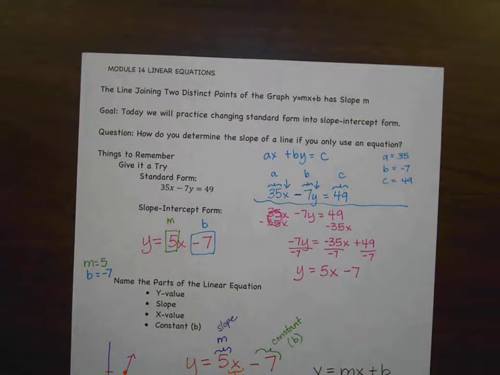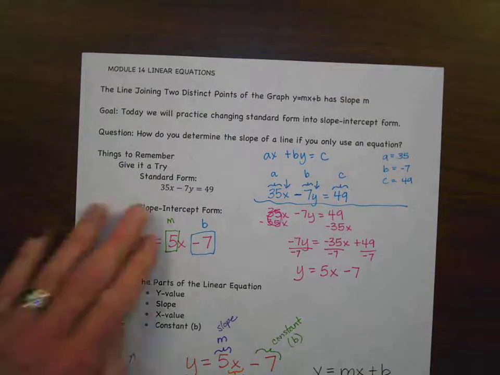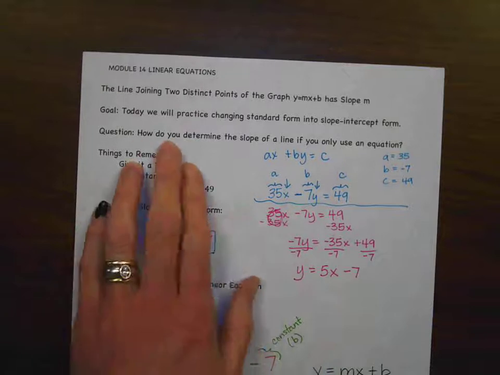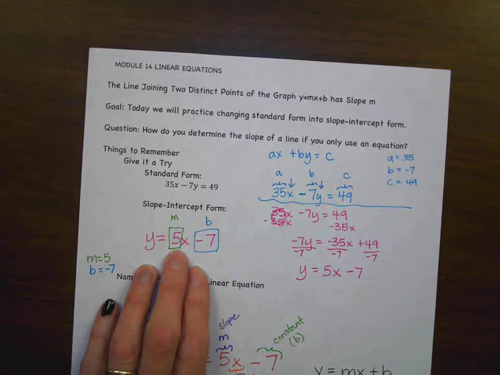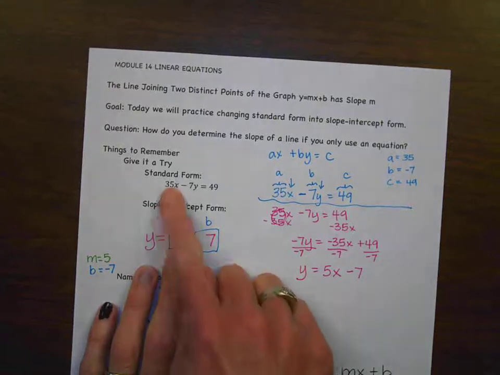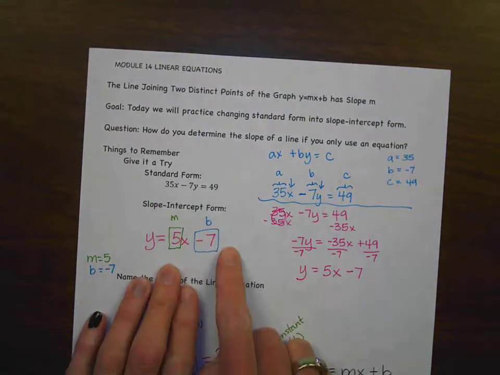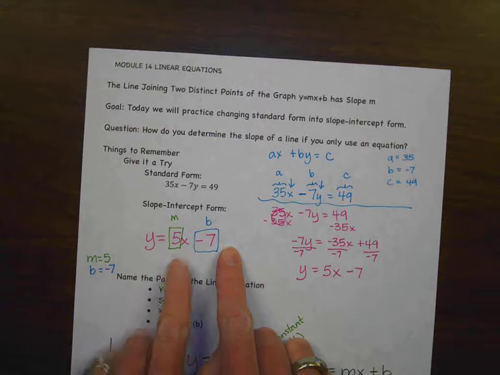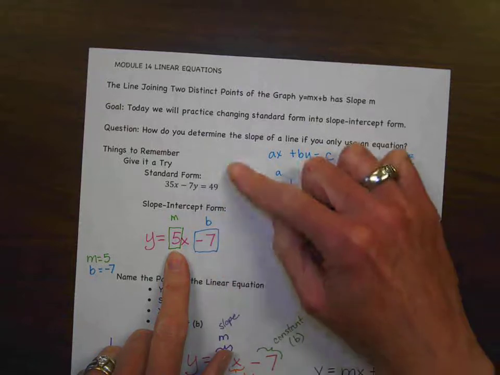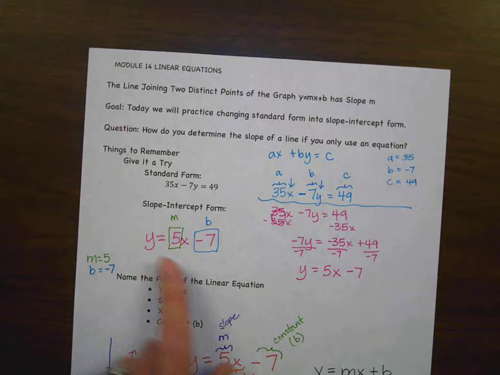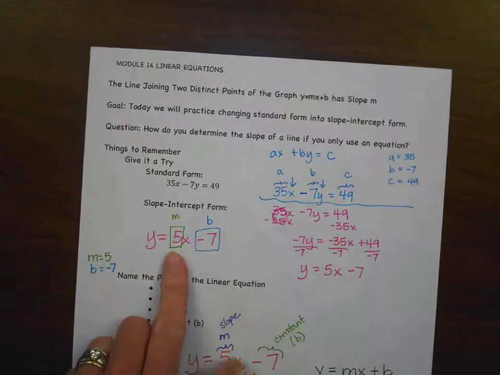So going back to our goal, today we will practice changing standard form into slope-intercept form, which we just did. How do you determine the slope of a line if you only use an equation? Well, here's your equation. So take standard form, convert it into slope-intercept form, and by the time you're done, the slope is right there. It's very easy to identify. So do you see why I think it's really important to know how to transform from standard form to slope-intercept form?